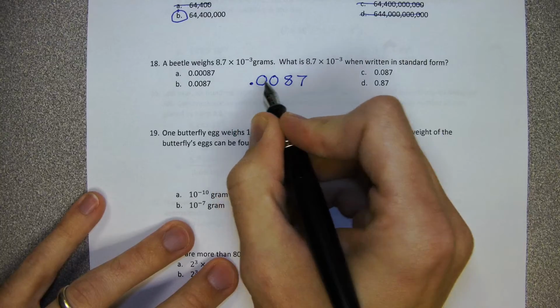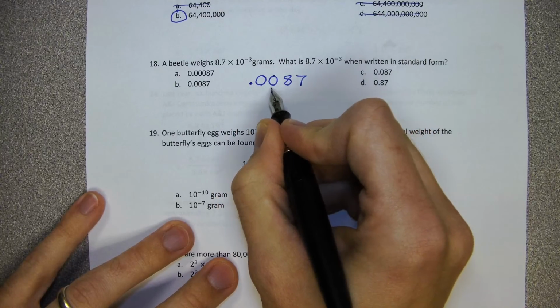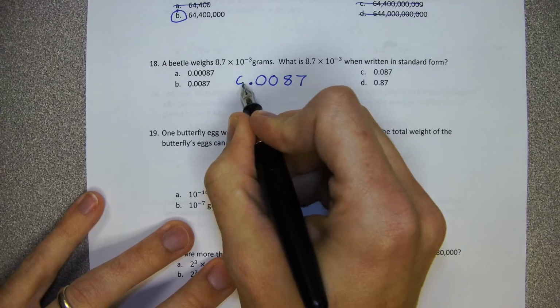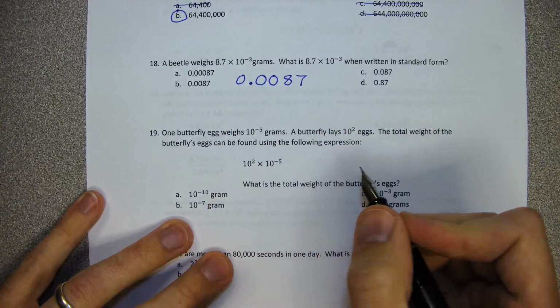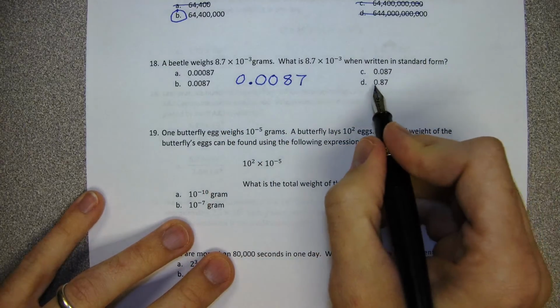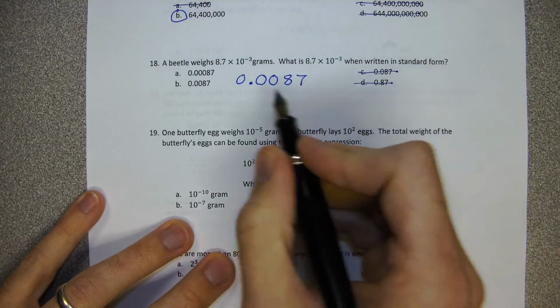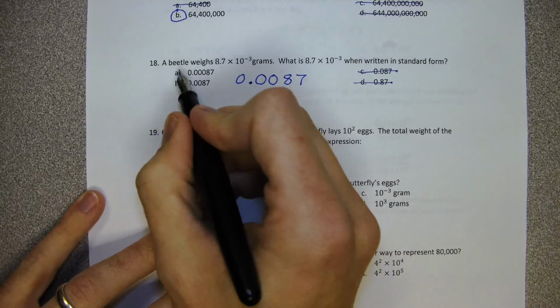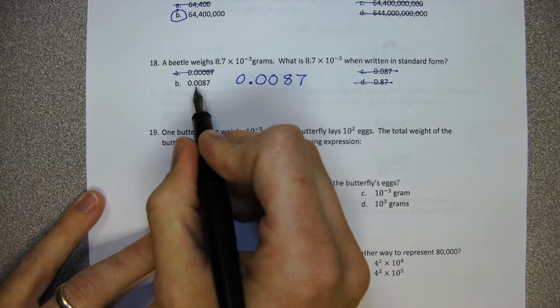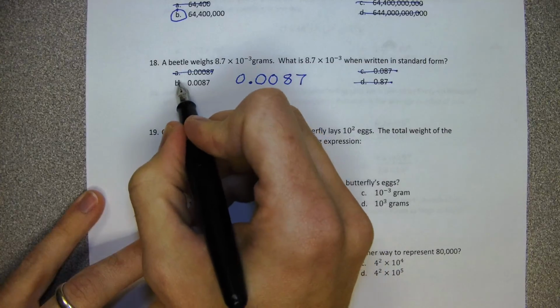So my decimal point goes here. So it was here. 1, 2, 3 spots. I'm going to add an extra 0 in front. It's just good form. So let's see what answer seems to match. D doesn't work. Not enough zeros in front. C doesn't work. Not enough zeros in front. A, too many zeros, which means B, notice those 2 zeros, we're good to go. All right.